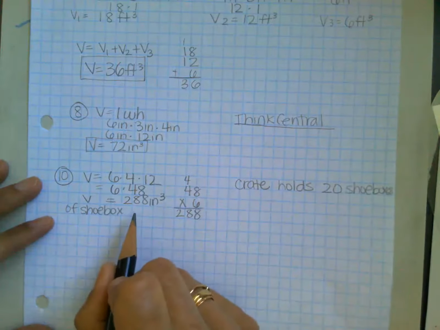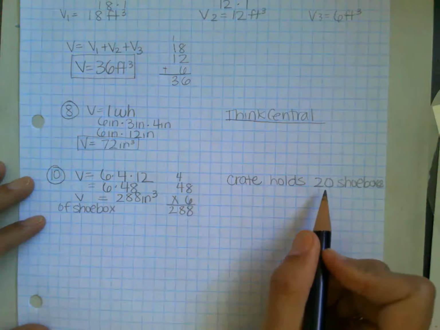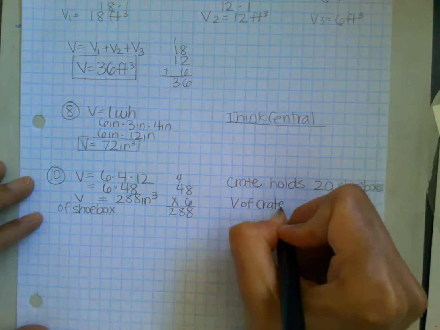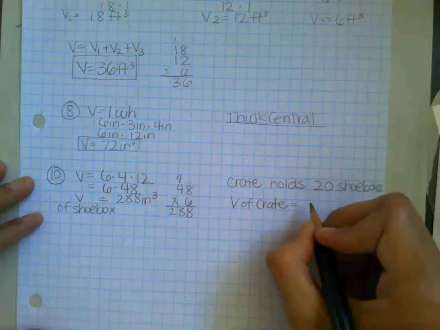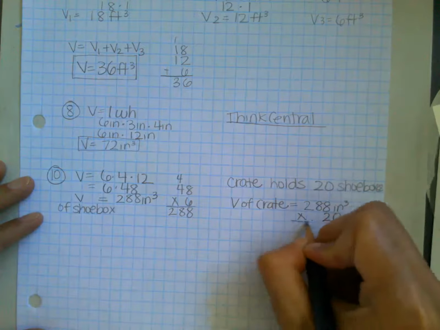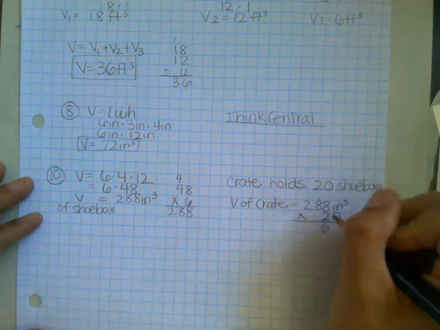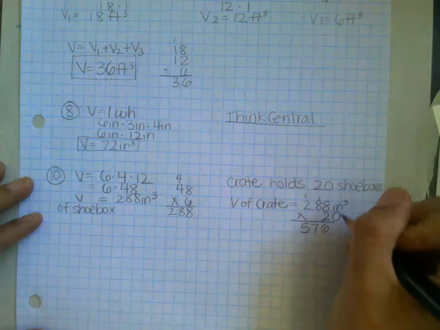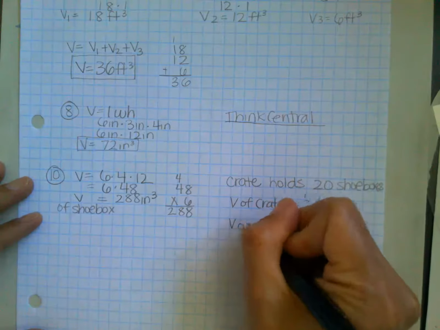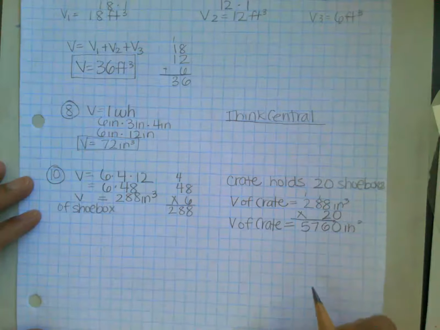So that means that if one shoe box is 288 inches cubed and there's 20, we can find the volume of the crate. So this is volume of the crate. So we have 288 inches cubed times 20, putting my 0 on the side so I can just drop it down at the end. 2 times 8 is 16, plus 1 more is 17, and that's 5. Bring down my 0. So the crate is 5,760 inches cubed.